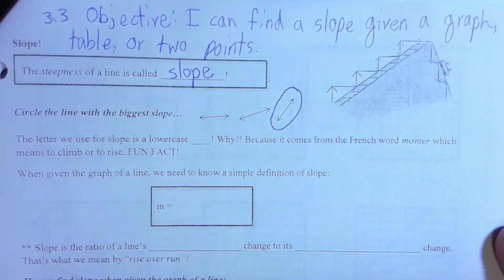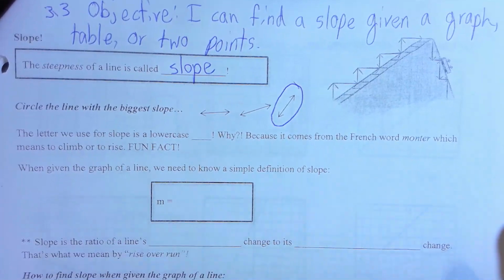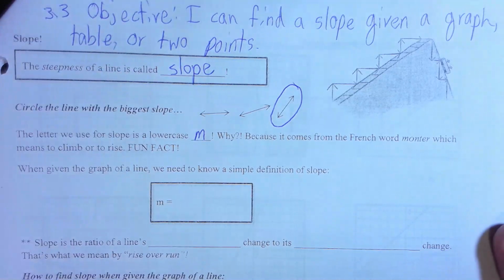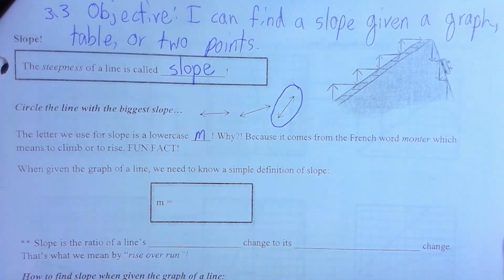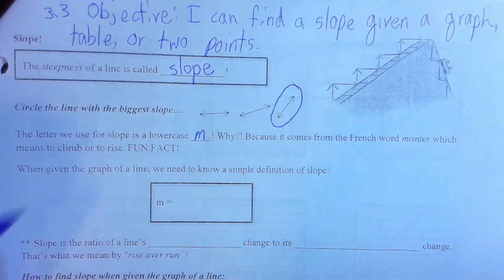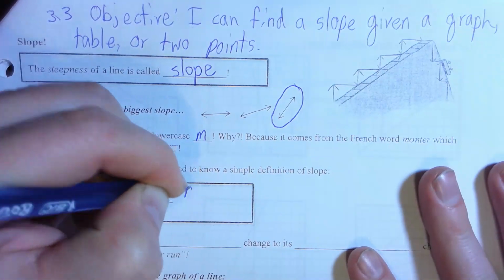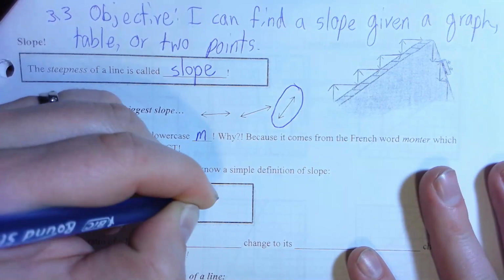Okay, and some notes about slope. The letter we use for slope is the lowercase m. Why? Because it comes from the French word monter, which means to climb or to rise. Fun fact, right? When given the graph of a line, we need to know a simple definition of slope. We're thinking graph here. When we think graph, we're going to think that m equals rise over run.